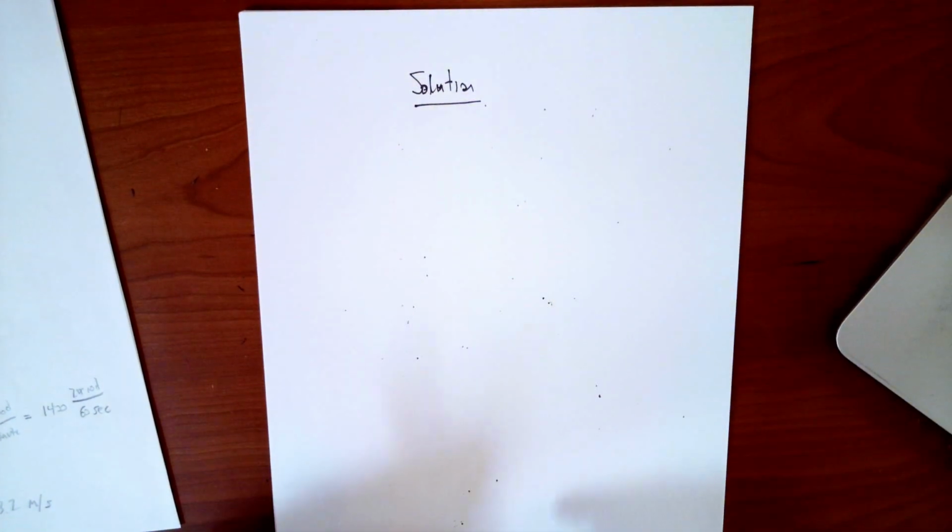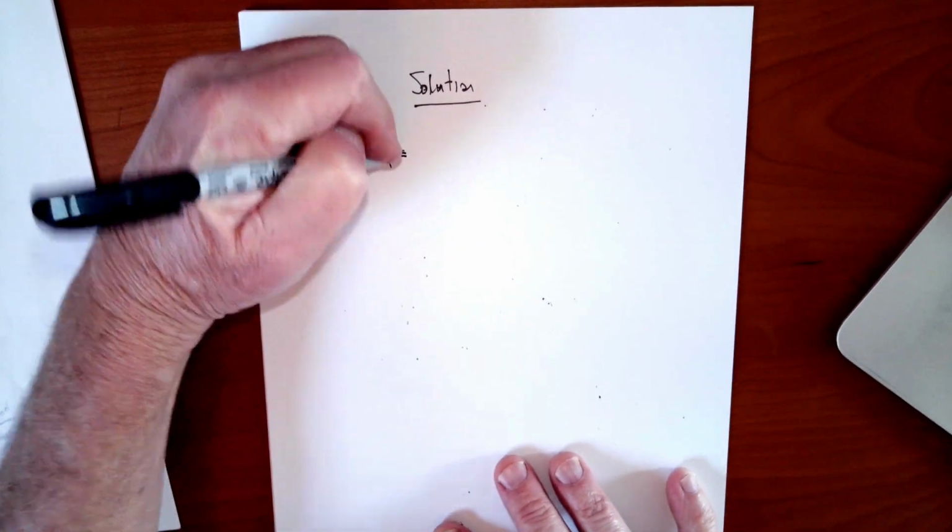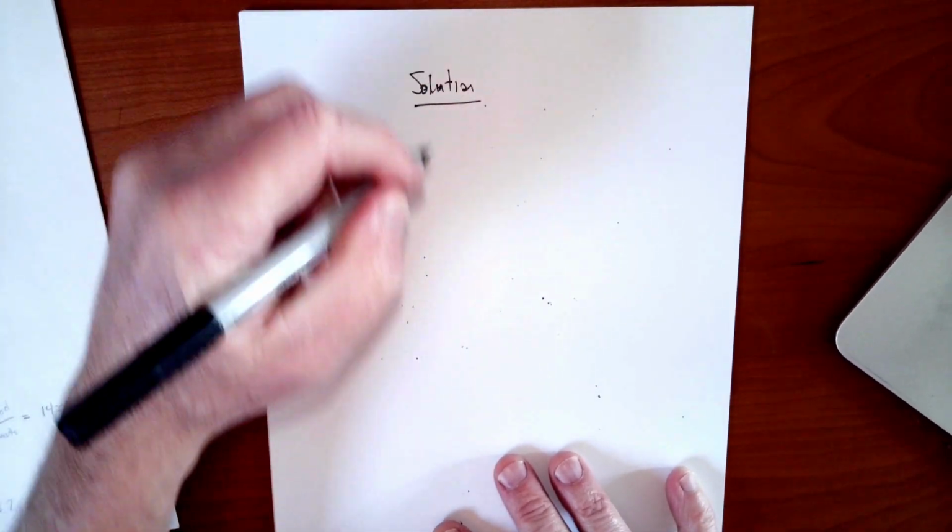Now we'll start working on deriving the solution. The easiest part to get is the Q dot, so we'll go for that first. That's the volumetric flow rate.